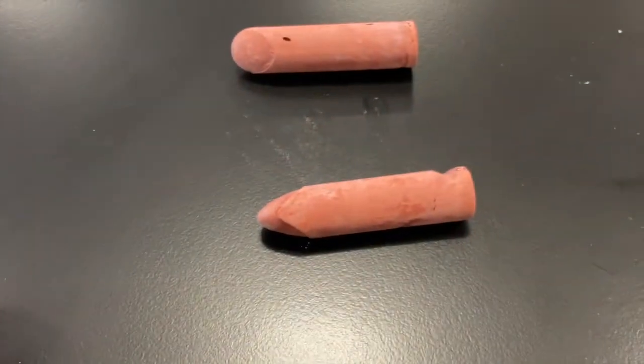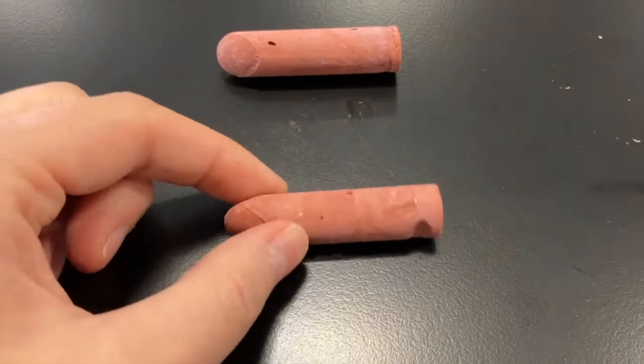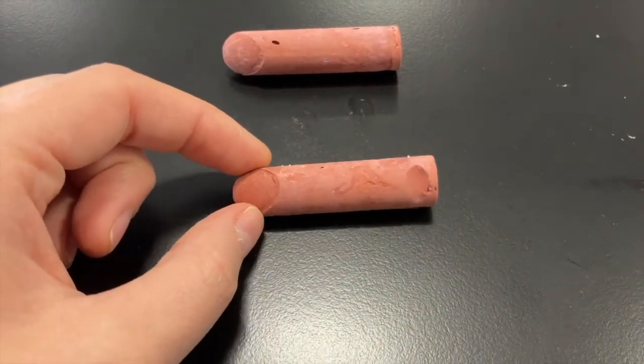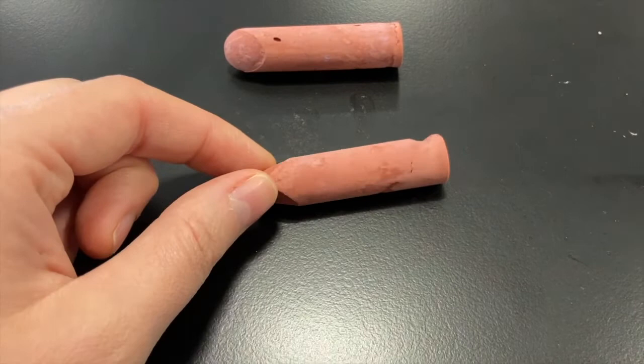Our next experiment is physical weathering by abrasion. This can happen when wind blows sand and rocks or in the water. All right, and so what we have here is 2 pieces of chalk. Chalk is actual natural mineral made during the rock cycle.